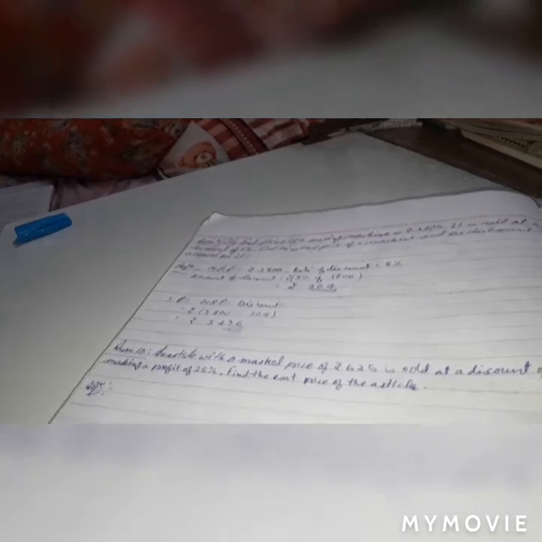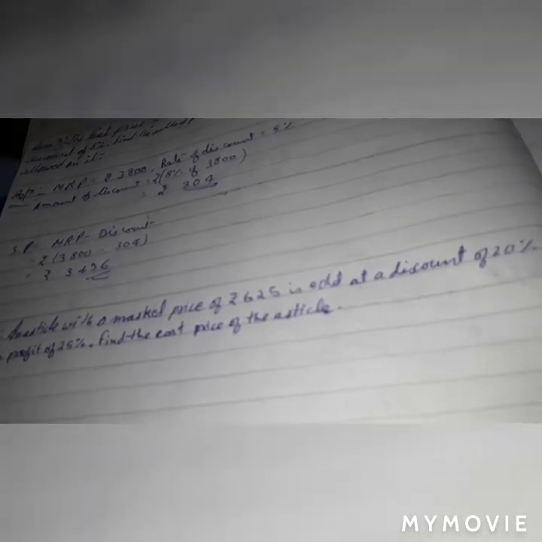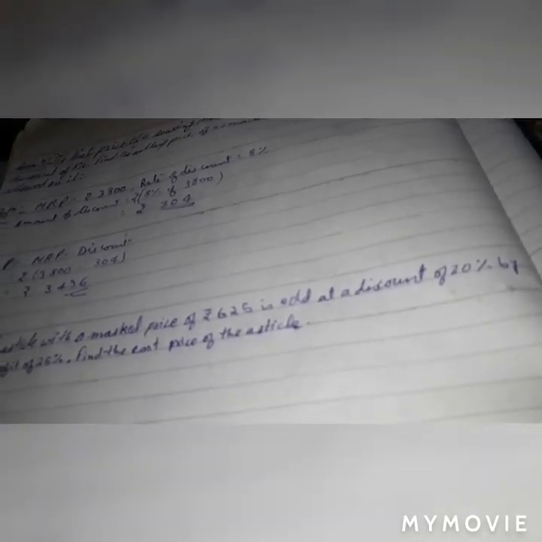That is sum number 10, which is now visible on the screen, if I am not wrong. Actually, you see, I am lifting the copy for you a bit. I am reading the question also. An article with a marked price of rupees 2,625 is sold at a discount of 20% by making a profit of 25%. Find the cost price of the article.